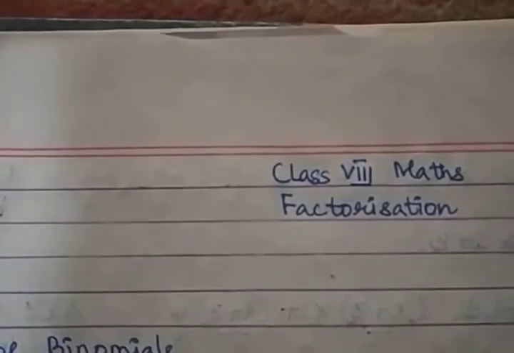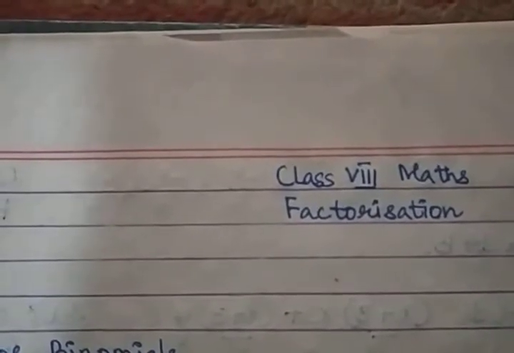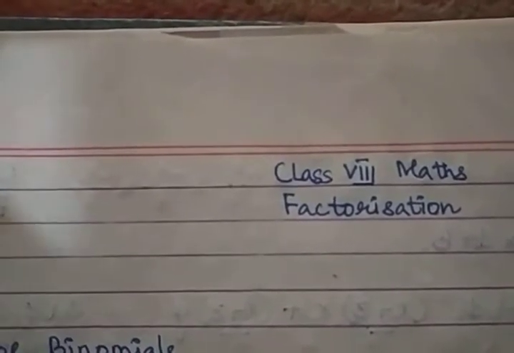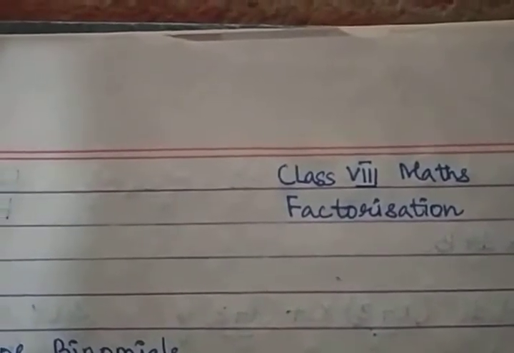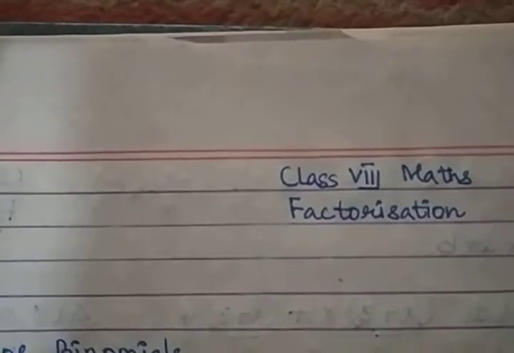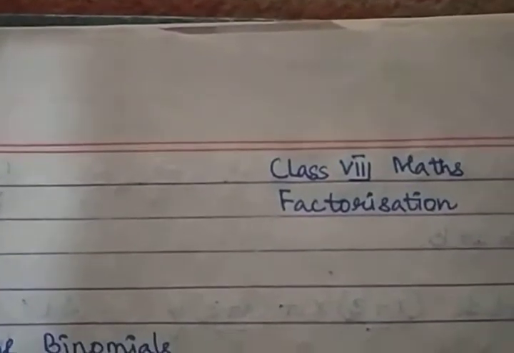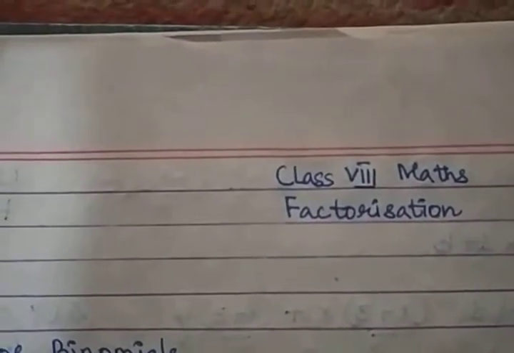So basically, whatever we do in factorization, the answer has to be in the product form, because it's about factors. That's how we find the factors of constant numbers as well, isn't it?